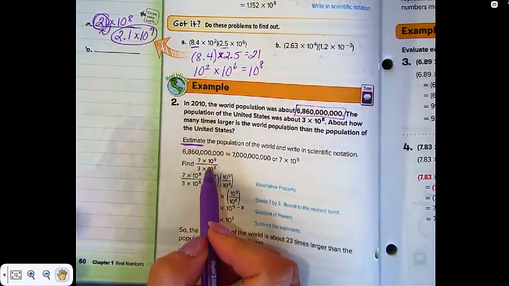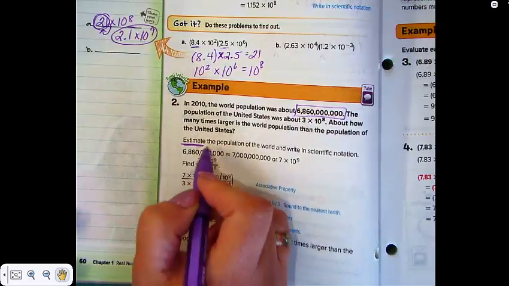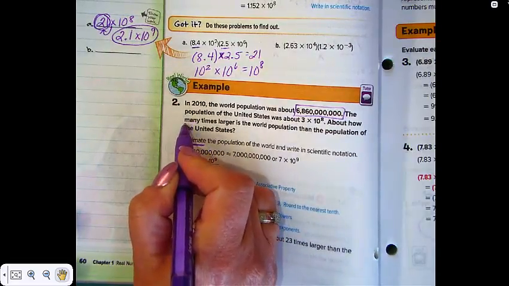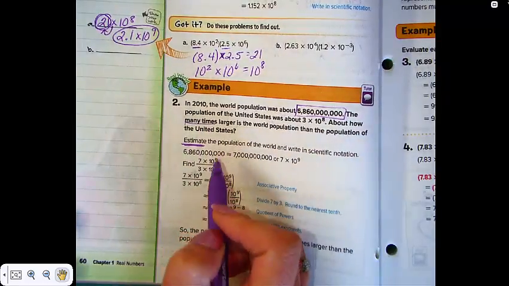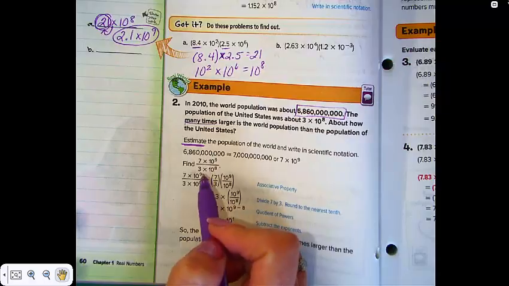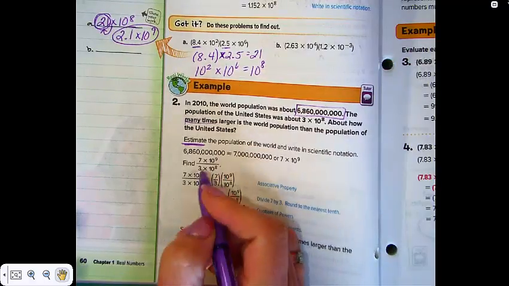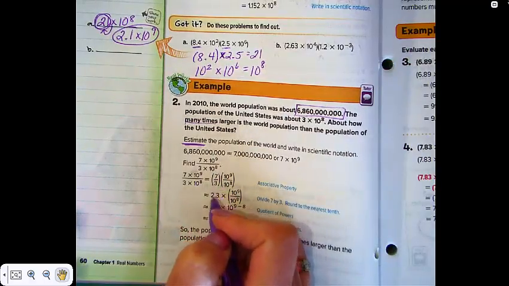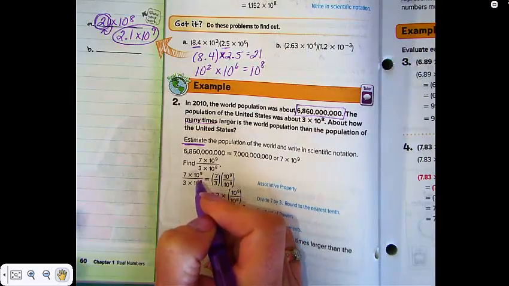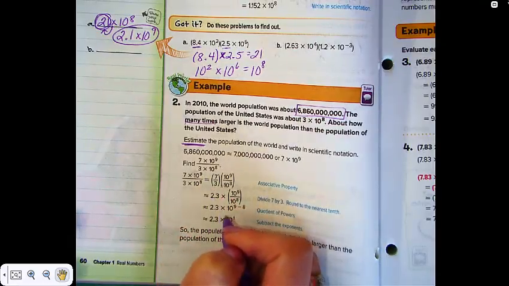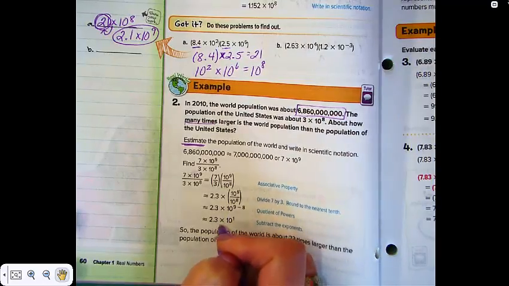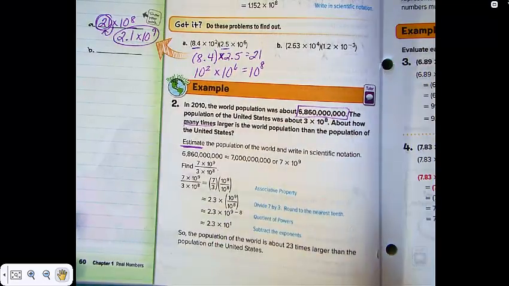So this says how many times larger. Anytime you see how many times larger, or how many times, you're going to divide. So I have 7 times 10 to the 9th divided by 3 times 10 to the 8th. 7 divided by 3 is about 2.3. That's where they got this answer. And then the common base of 10, and subtract your exponents. 9 minus 8 is 1. So it's 2.3 times 10 to the first power, or 2.3 times 10. Okay?